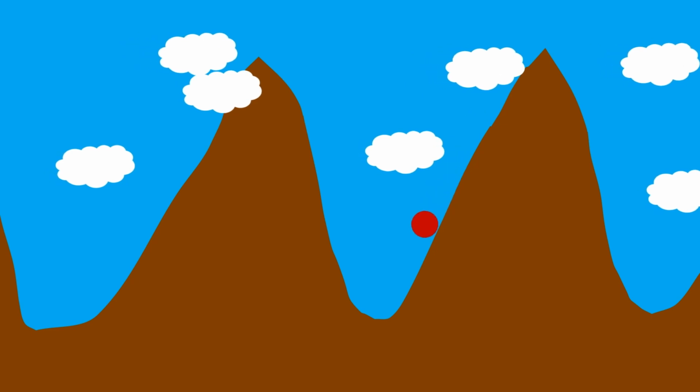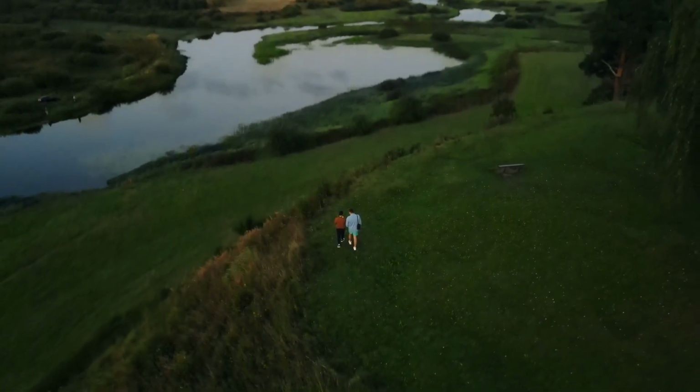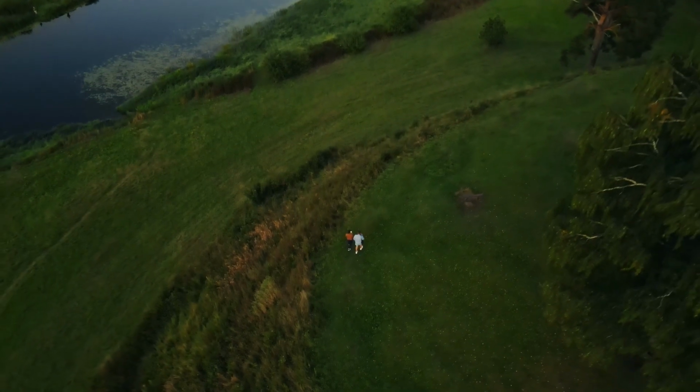Imagine you are on top of a mountain and are trying to find the bottom of a valley while blindfolded. You can only feel the slope of the ground underneath your feet, so you take small steps in the direction that feels like it's going downhill.